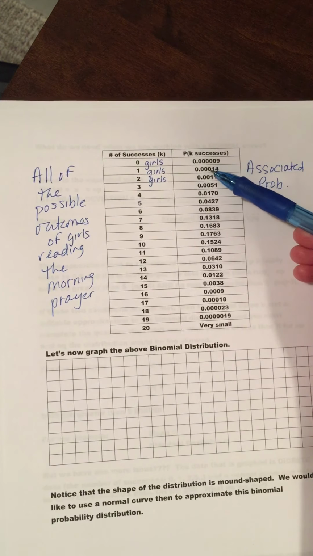So what you're seeing is super, super small, reaching a peak, dropping, and then super small. So the probabilities resemble a normal distribution, a bell curve.